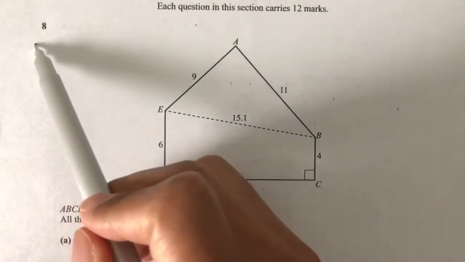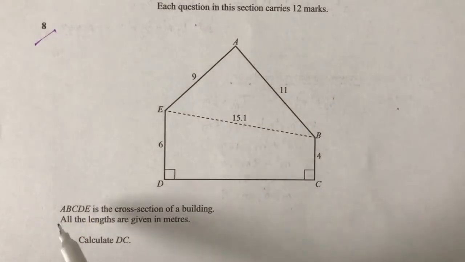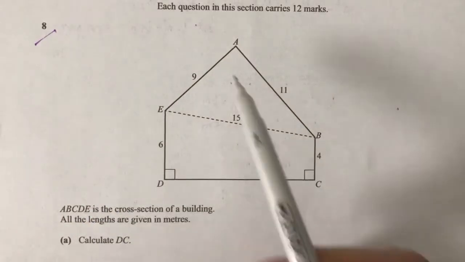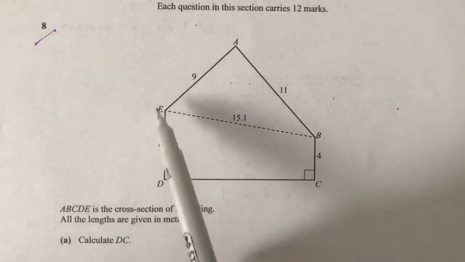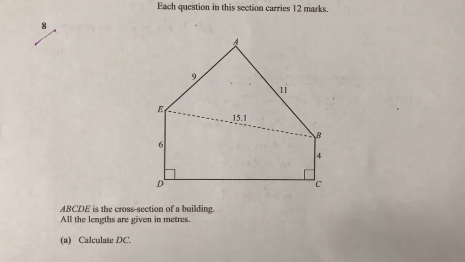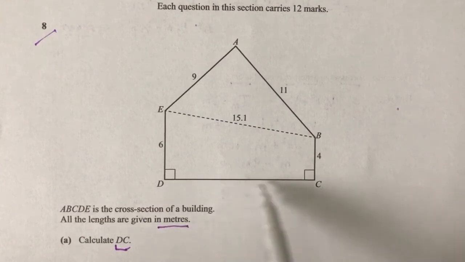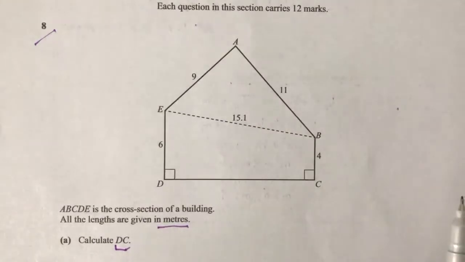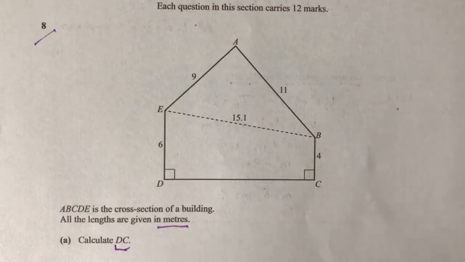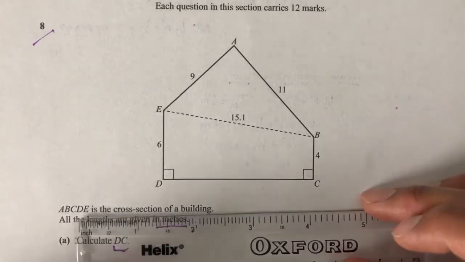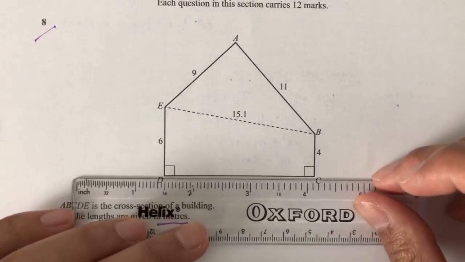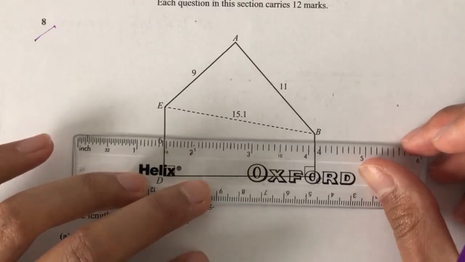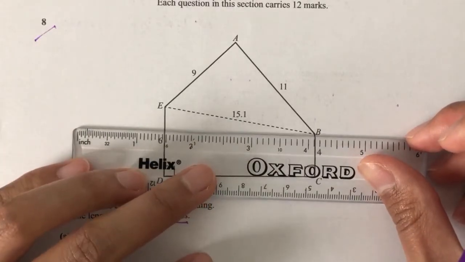Moving on to question number 8. So here we have A, B, C, D, E. So A, B, C, D, E is a cross section of a building. All the lengths are given in meters. Now part 1, calculate DC. DC is this length. So we have to observe what can be done. So DC will be the same as this line.